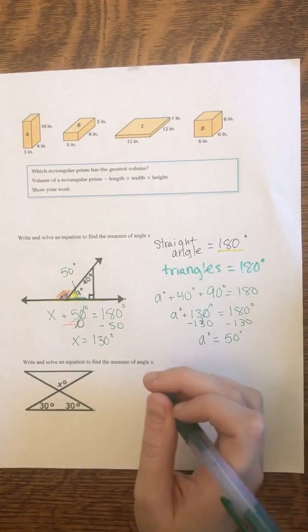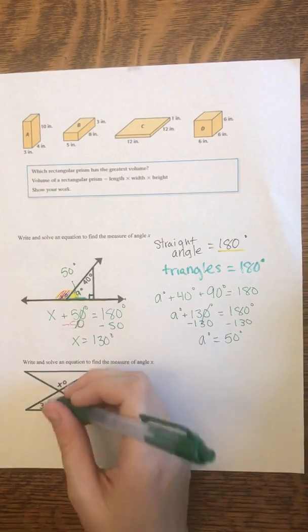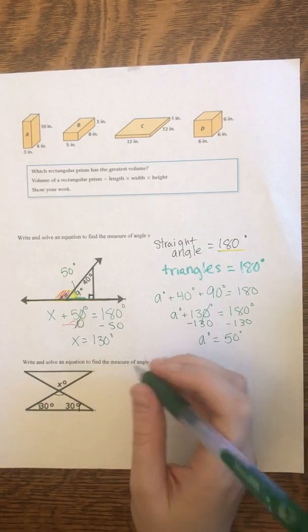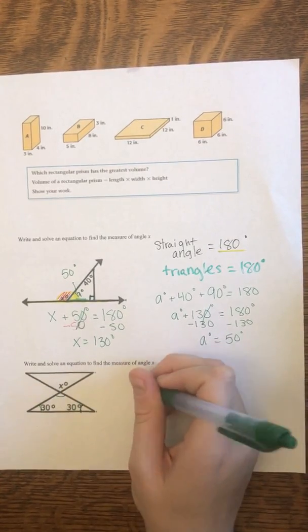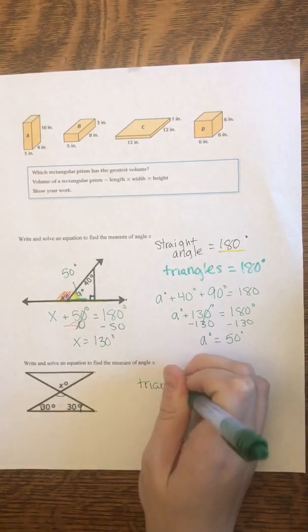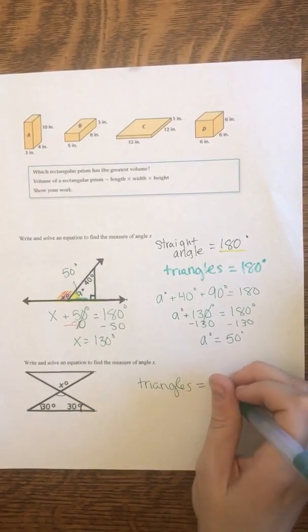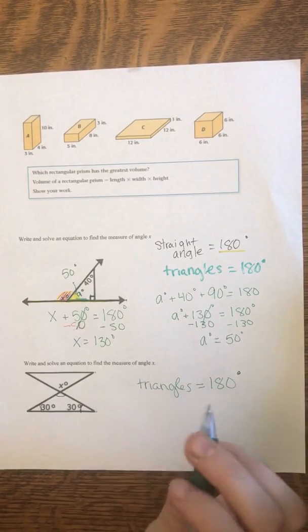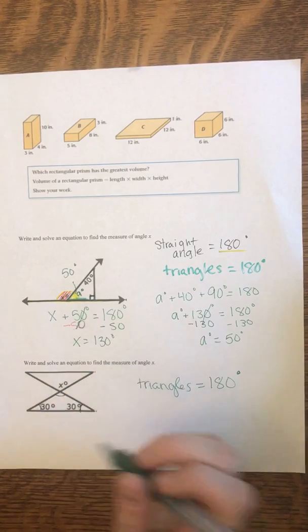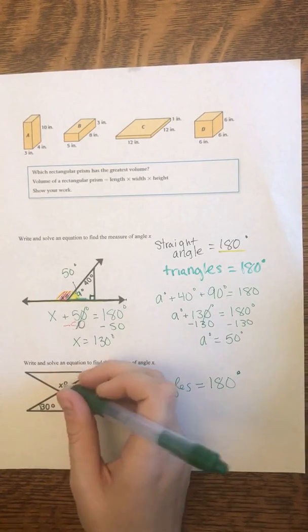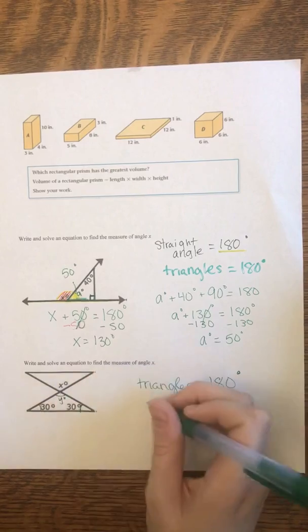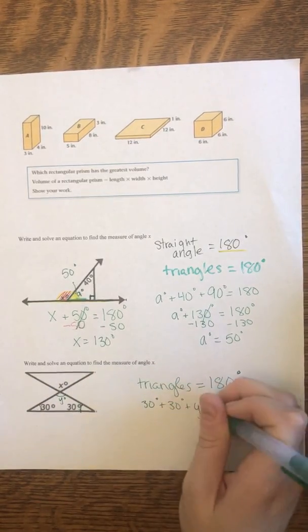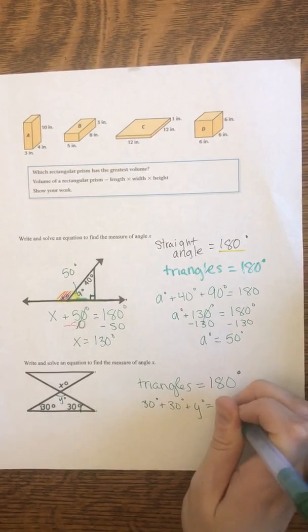First things first, I see a triangle. We all know that the three angles added up in a triangle always equal 180 degrees. Triangles are always 180 degrees. If you see a triangle, it is 180 degrees. So the three angles, 1, 2, 3, add up to 180 degrees. Let's label this angle Y. So 30 degrees plus 30 degrees plus angle Y equals 180 degrees.